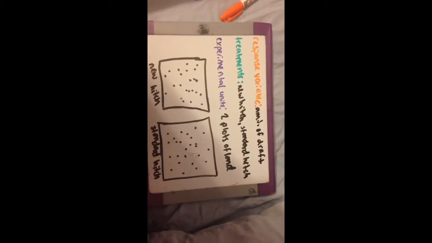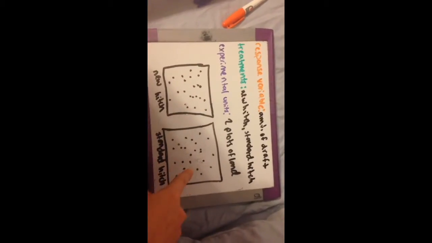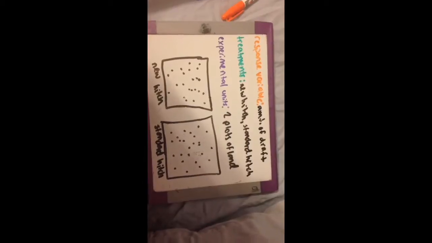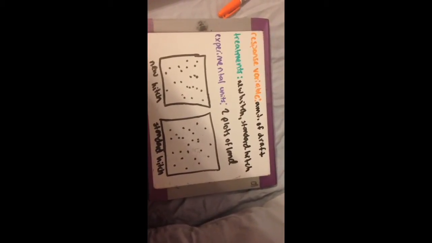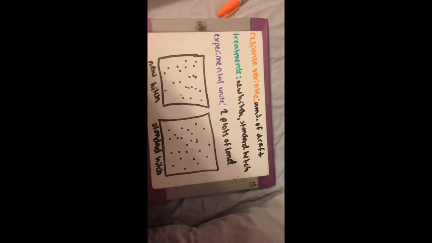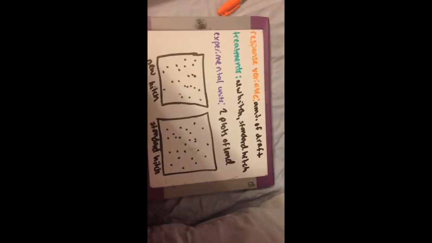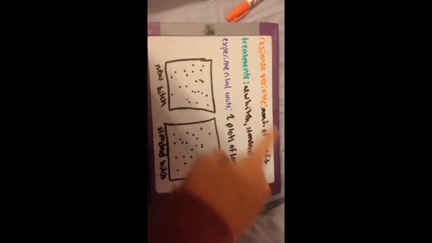2 large plots of land were used in this study. They're drawn right here. It was randomly determined which plot was to be plowed using the standard hitch. As the tractor plowed that plot, a measurement device on the tractor automatically recorded the draft at 25 randomly selected points in the plot.